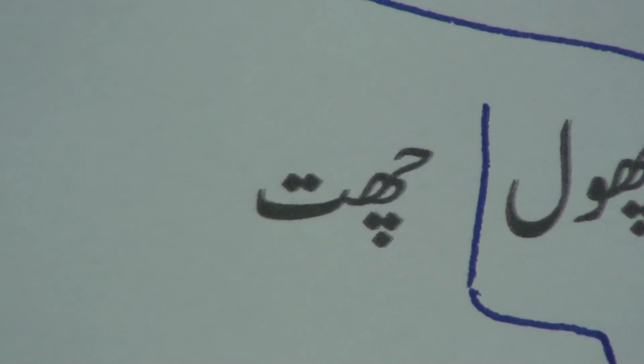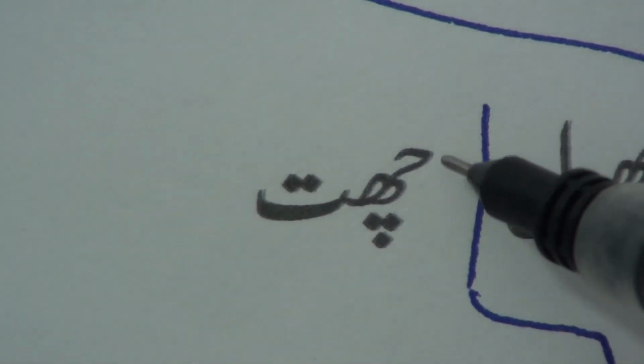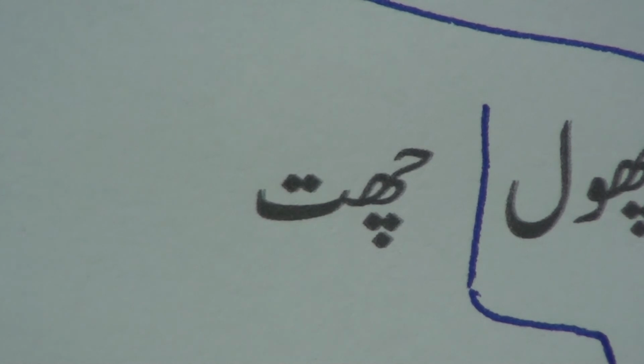Chhat. Che do chashmi he, te, chhat. Che gives the sound of ch. But che and do chashmi he give the sound of chha. So che do chashmi he and ta, chhat.